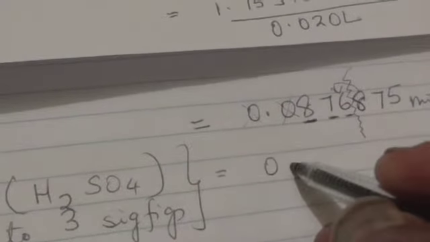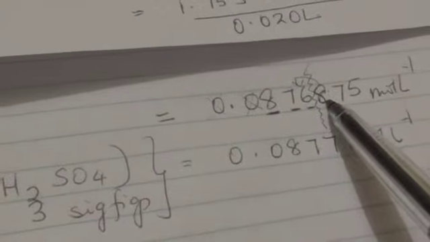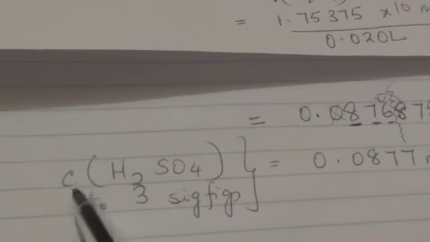So that will be 0.0877 mole per liter. If this number had been less than 5, maybe 1 or 2, my answer would have been different. I would not have to round this up. It would have just been 0.0876. But since this number here is greater than 5, I round it up. It's 0.0877. I've got the unit, mole per liter, and I've also stated what it is, which is the concentration of the sulfuric acid.